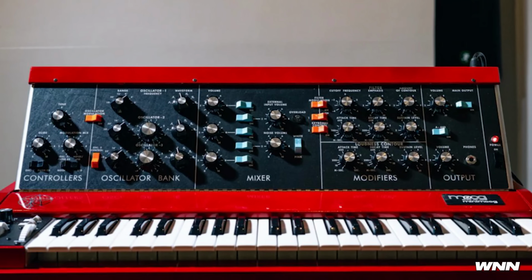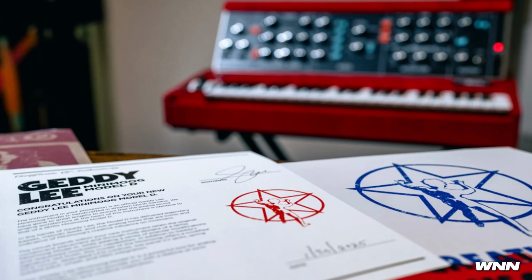And our next story here, the Moog Foundation is hosting a raffle for a Geddy Lee Minimoog Model D. The only problem is it costs $25 to enter, but you get the Model D with a signed certificate of authenticity from Geddy Lee and a Rush vinyl. If you're interested in this, there will be a link to it down in the description. It's going on until May 19th.